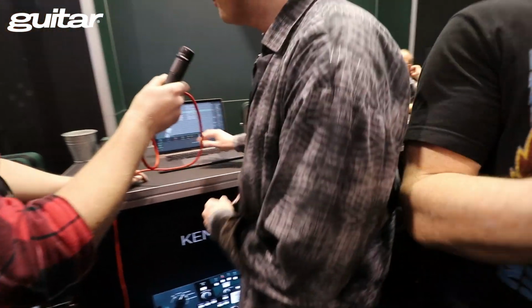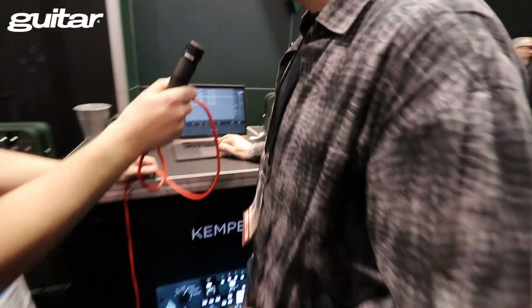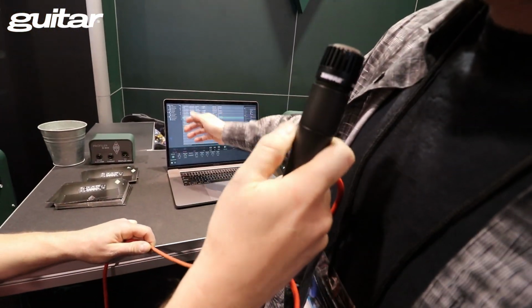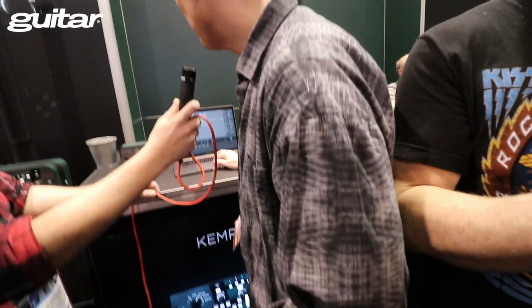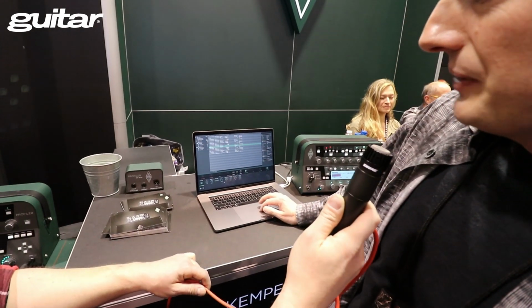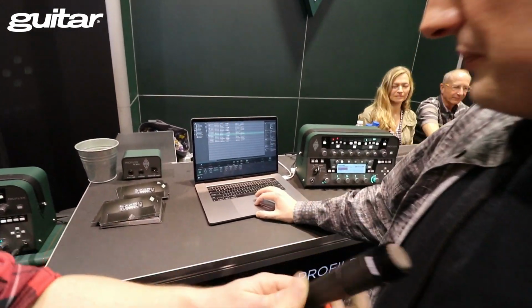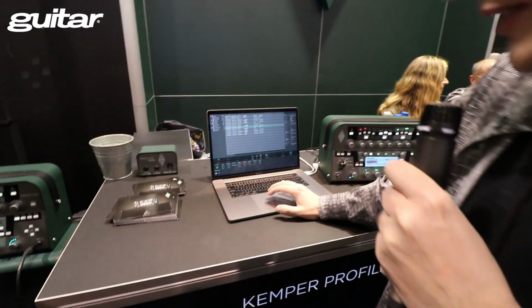George, let's go. Yeah, so I'm a software engineer and I'm currently working on the new upcoming editor for the Profiler. I can give you a little preview. So here's the new version of the Rig Manager software. When you double click on a rig, you will see in the lower section of the screen this rig is automatically loaded in the new editor. And I can explain it a little bit.